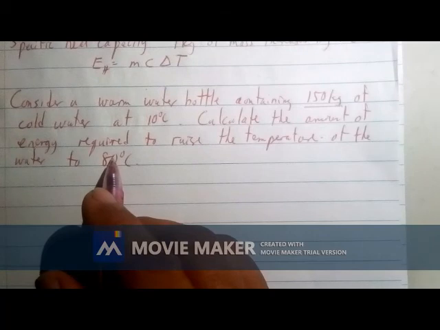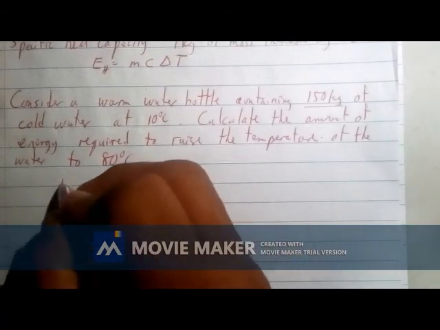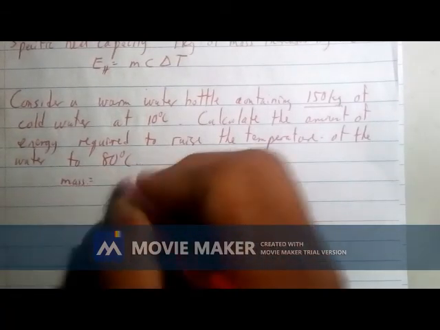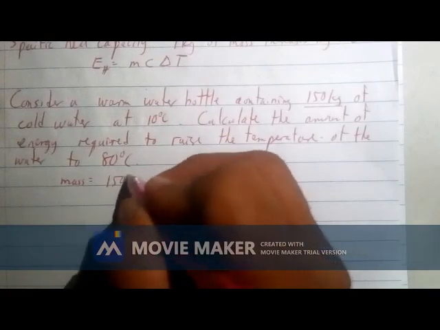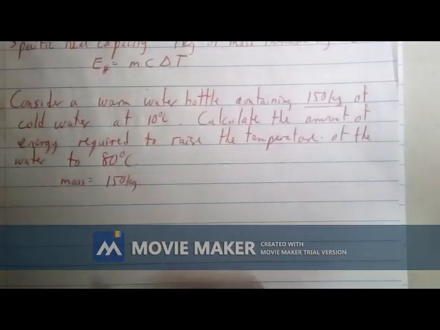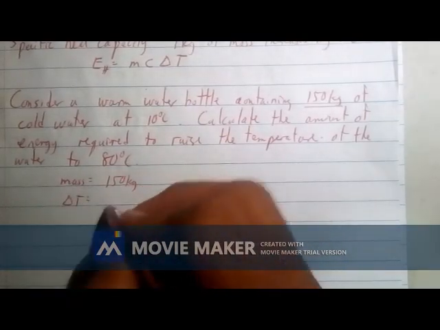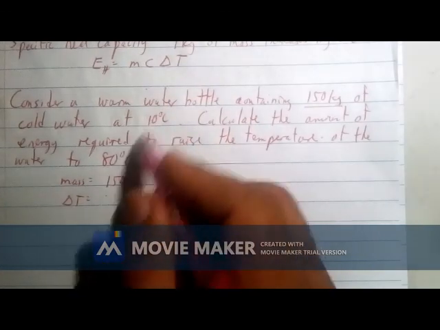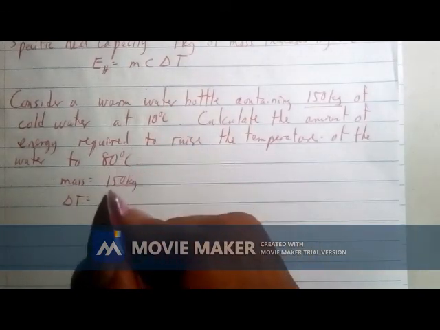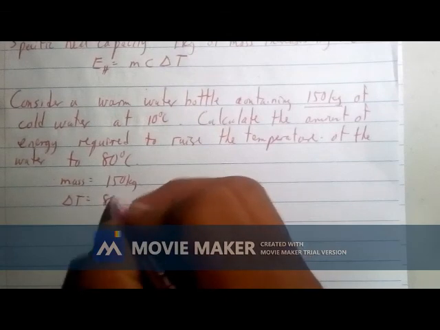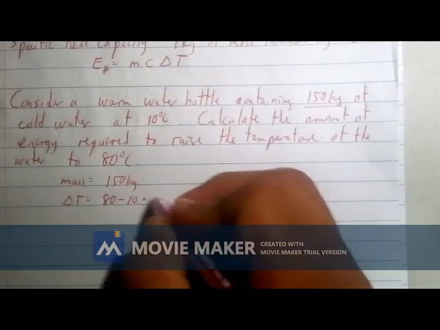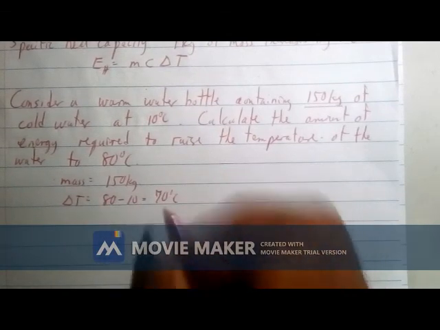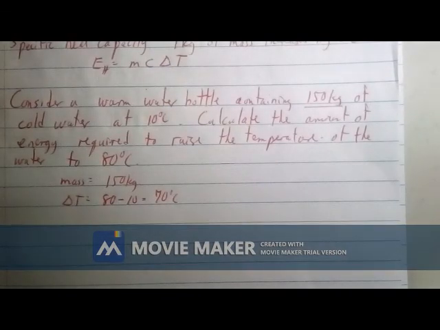So we put here the mass is equal to 150 kilograms. The change in temperature is from 10 to 80. But you will not say 10 minus 80. You're going to say the big one minus the small one, which gives us 70 degrees Celsius increase in temperature. Now, calculate the amount of heat energy.